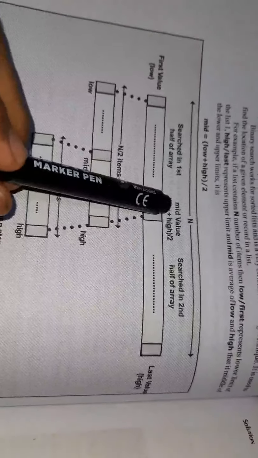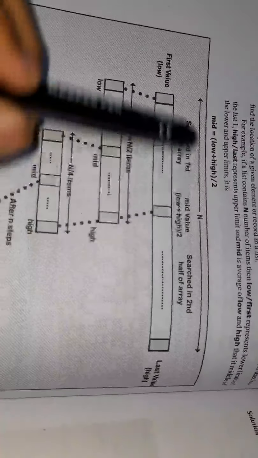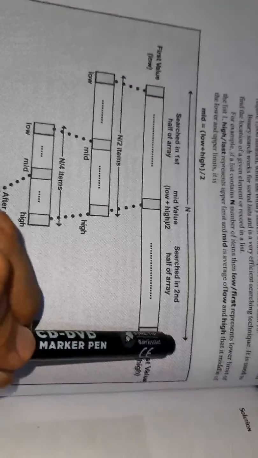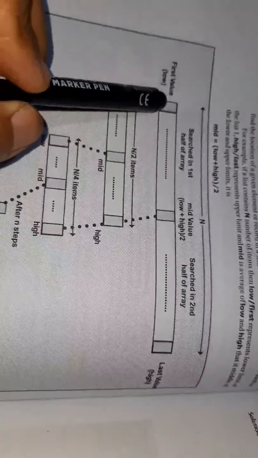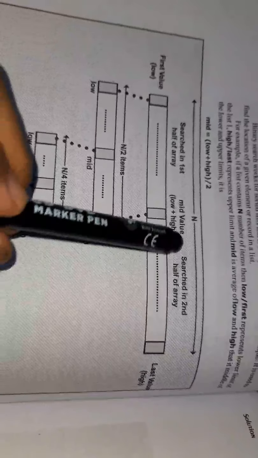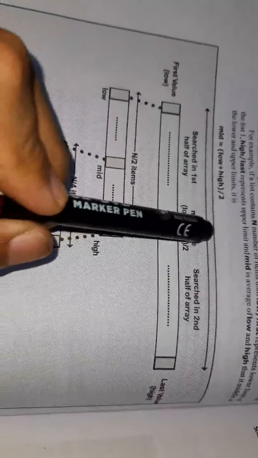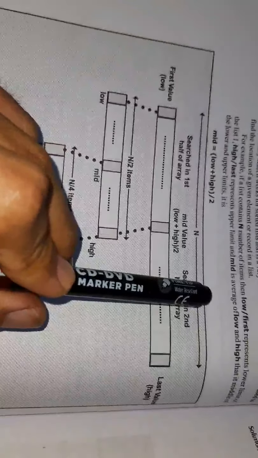So the formula to find the mid value is low plus high divided by 2, that is 0 plus 9 divided by 2, or 1 plus 10 divided by 2. So 0 plus 9 divided by 2.